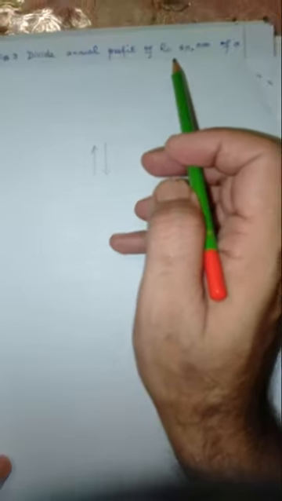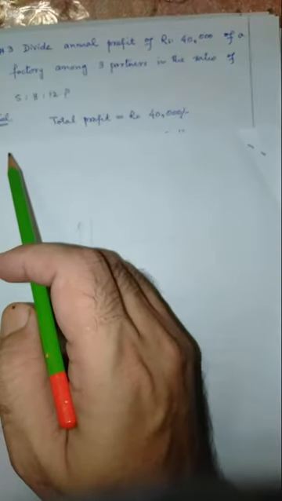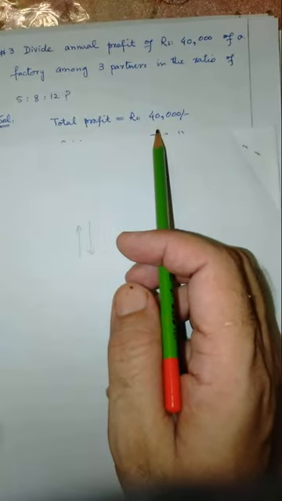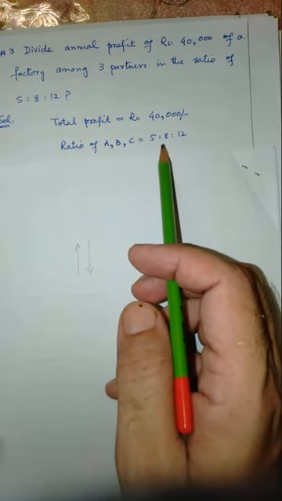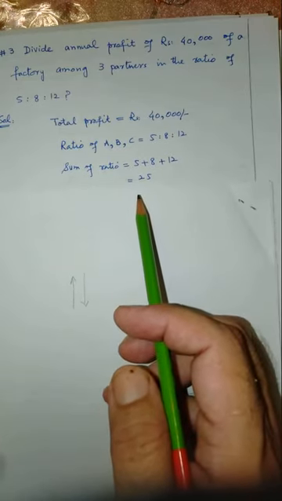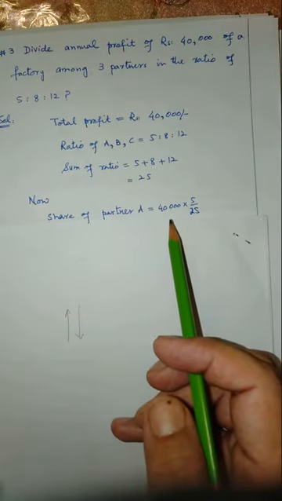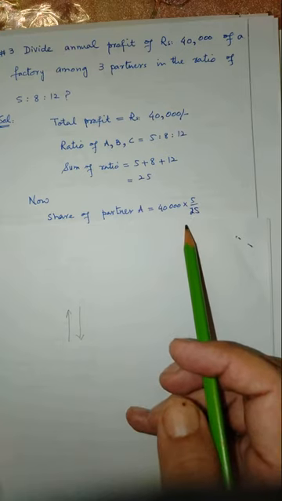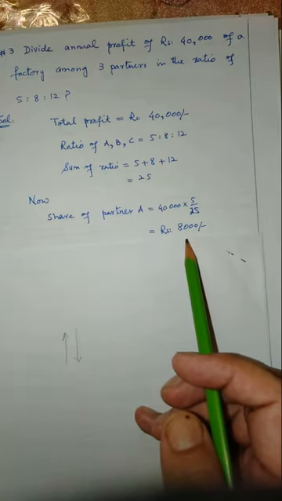Now, question number 3. Divide the annual profit of rupees 40,000 of a factory among 3 partners in the ratio of 5:8:12. Now, solution. The total profit is rupees 40,000. The ratio of the three partners A, B, C is 5:8:12. Sum of the ratio: 5 plus 8 plus 12 is equal to 25. Now the share of the first partner, A, is equal to 40,000 into 5 by the sum of the ratio, which is 25. So this is equal to 8,000.